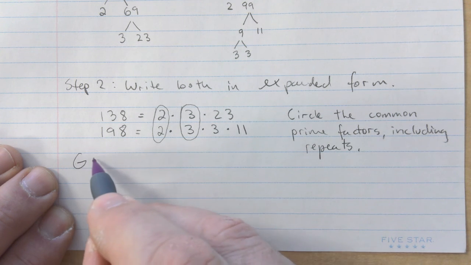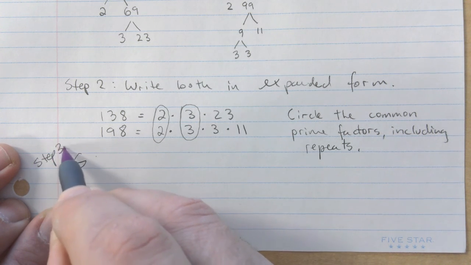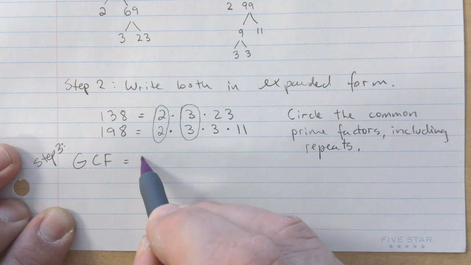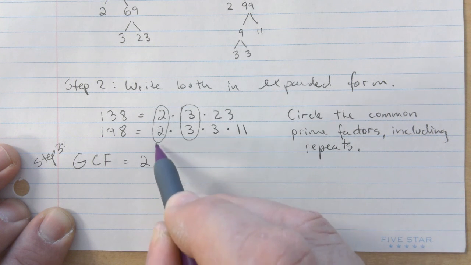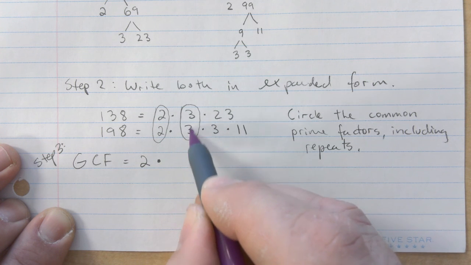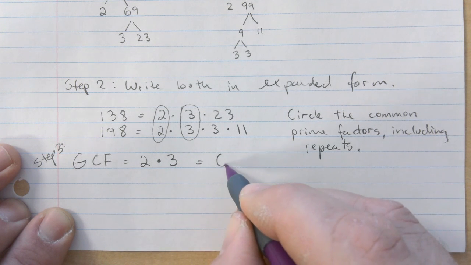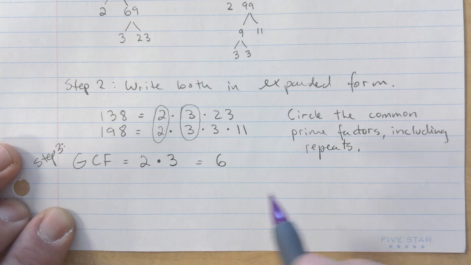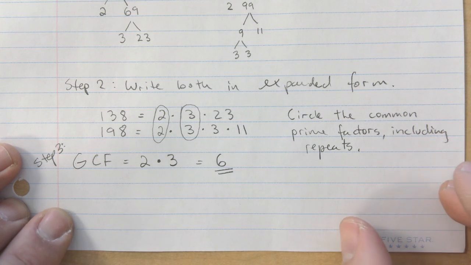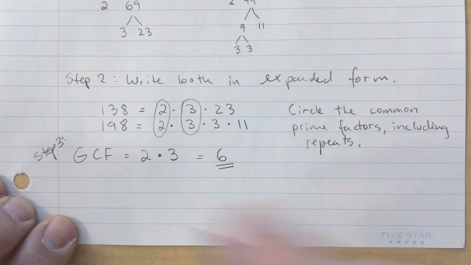So the GCF is step 3, I guess. The GCF is found by multiplying the 2. So they share 2 in common. So 2 times the next one they share is 3. So the GCF for these two numbers is 6, right? I'm going to stop there.